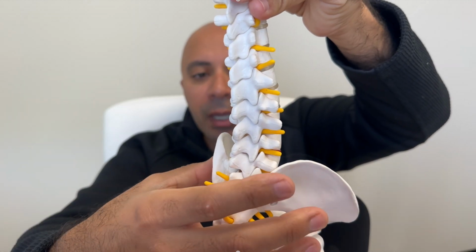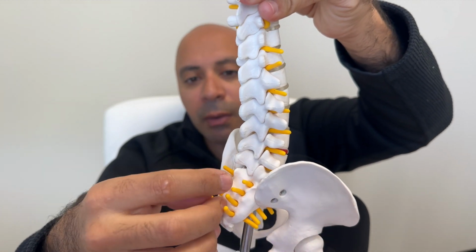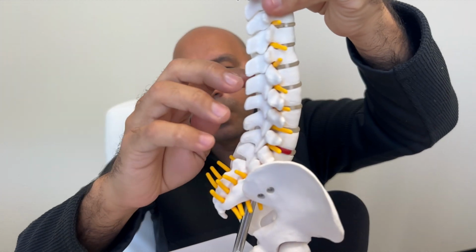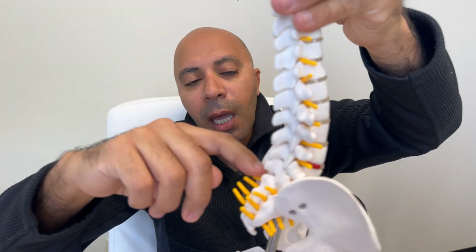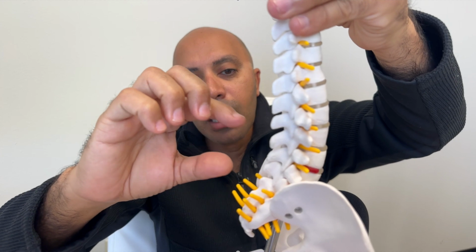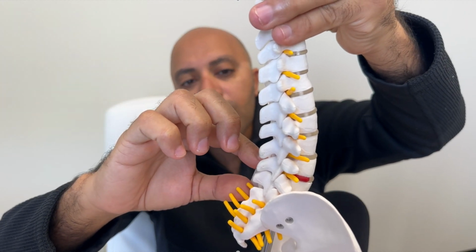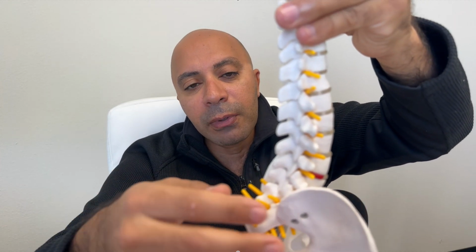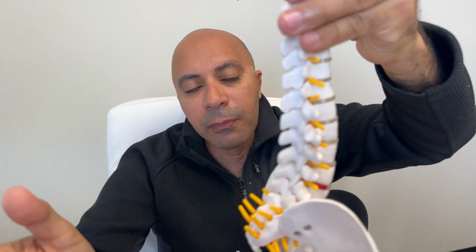So we have the pelvic bone here, and you have the sacrum, the coccyx, and you have the lumbar spine in this area, and usually it's occurring at L4 to S1. In this area you have compression on the nerve that goes down to your legs and supplies the back of your thigh, legs, and foot with the nerve ending.